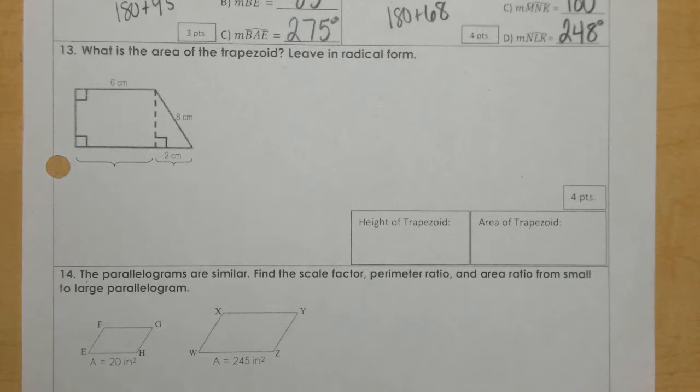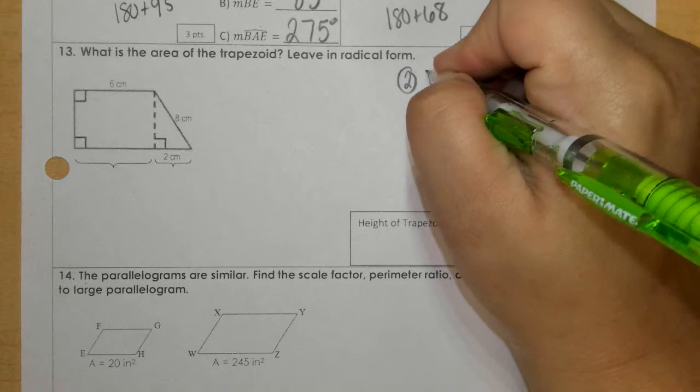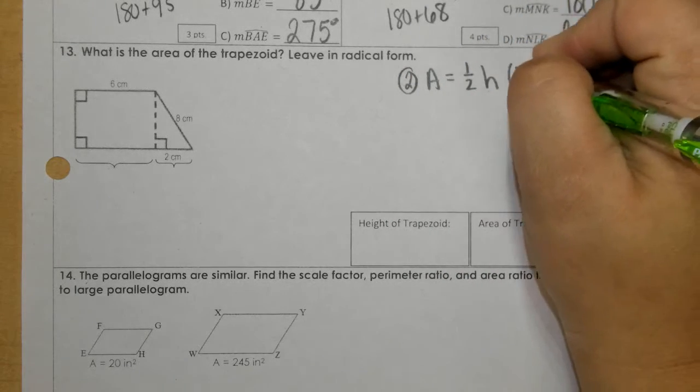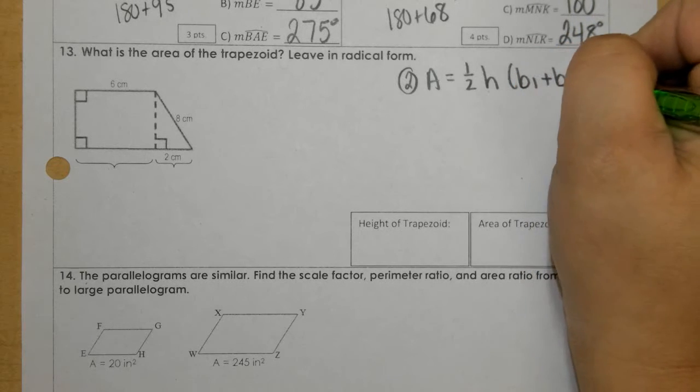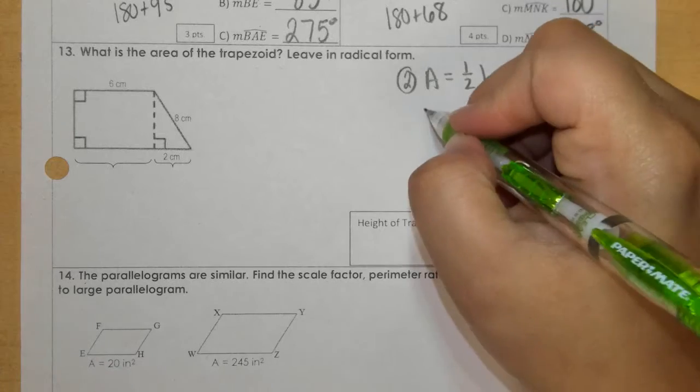For number 13, it says, what is the area of the trapezoid? Please leave your answer in radical form. So, first of all, since we're finding the area of a trapezoid, I need to list that to the side here. So step 2 of this process will be finding the area of this trapezoid, and I need to figure out, what do I know?